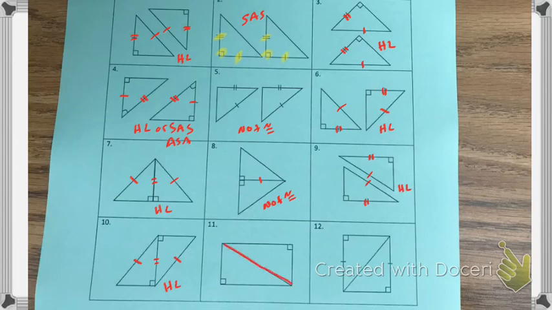Hypotenuses are reflexive, so H. We don't know anything about the L's, so not enough information. And finally for number 12, reflexive H, LL, both right triangles, HL.